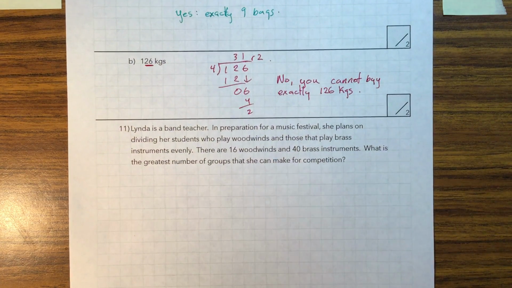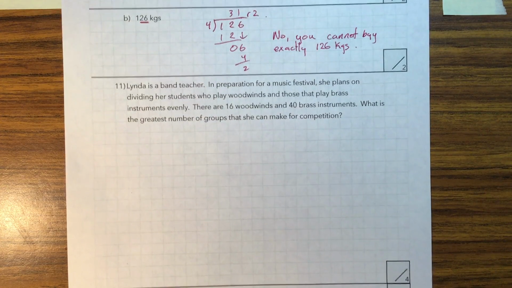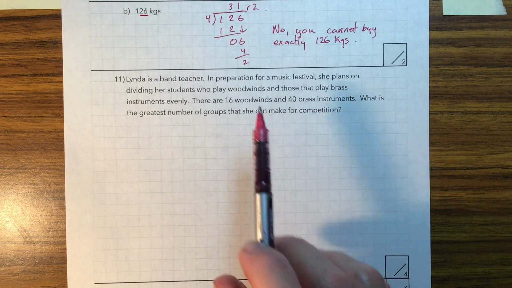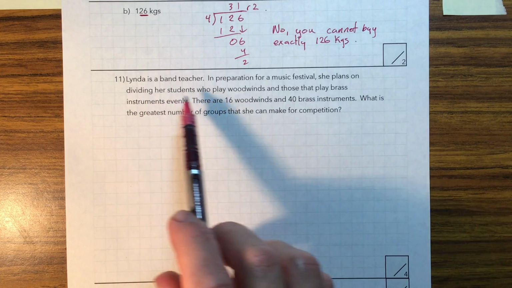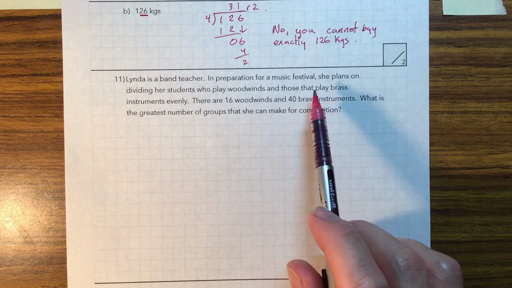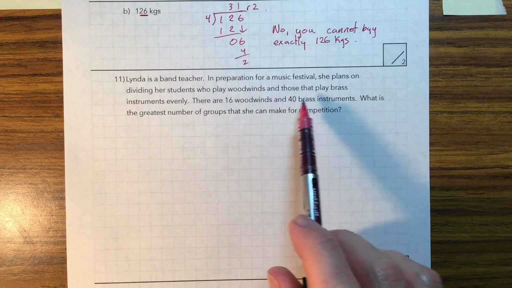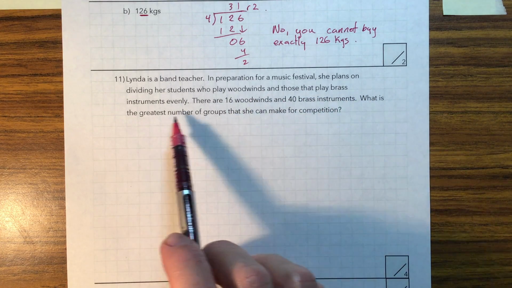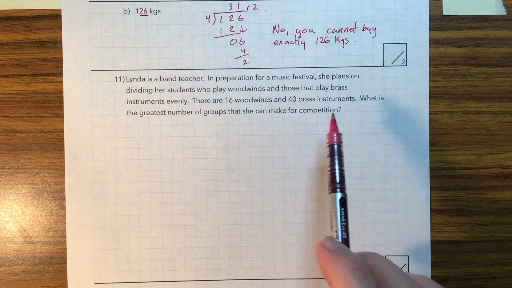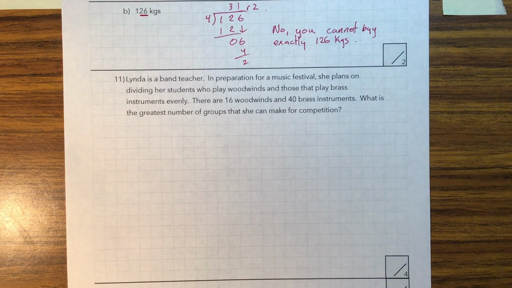All right, so last question. Linda is a band teacher. In preparation for a music festival, she plans on dividing her students who play woodwinds with those who play brass instruments evenly. There are 16 woodwinds and 40 brass instruments. What is the greatest number of groups that she can make for the competition? Okay, so she's trying to divide everyone up evenly. So a certain number of woodwinds and a certain number of brass instruments.